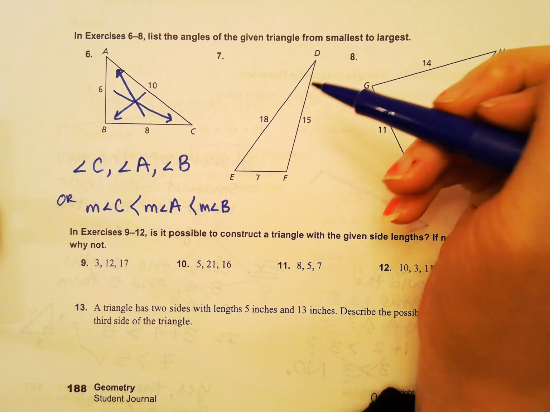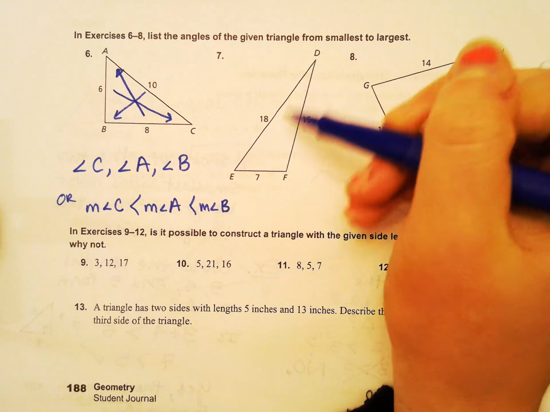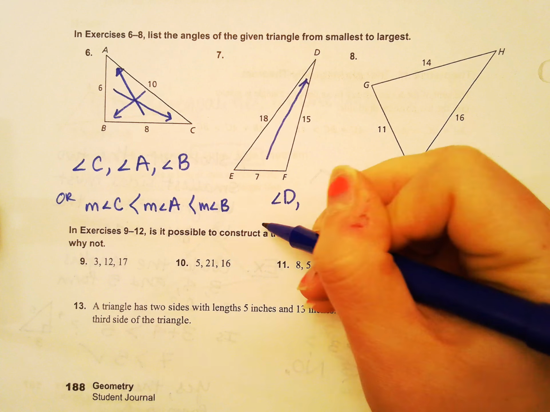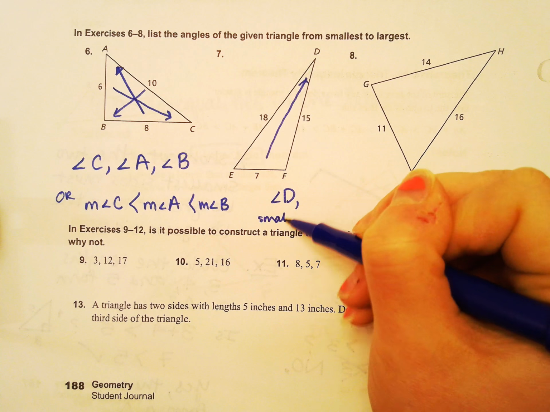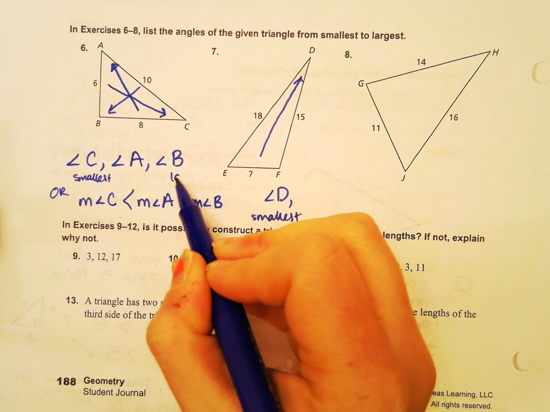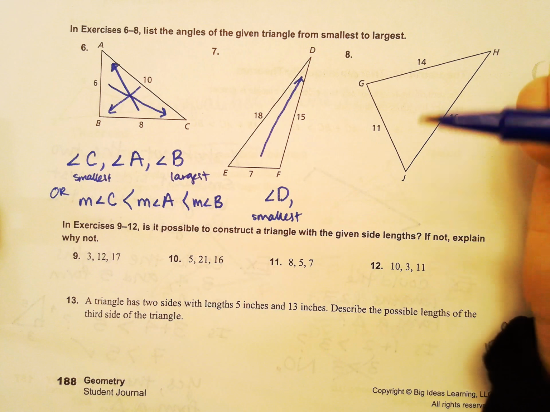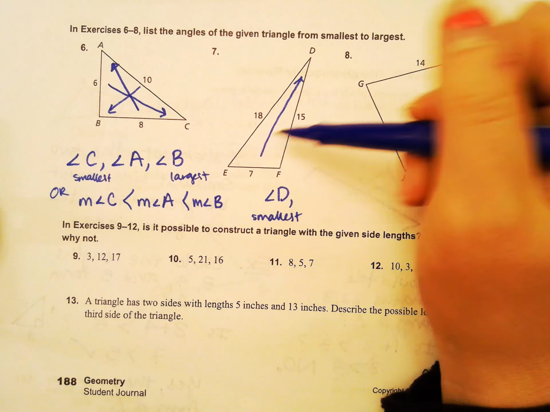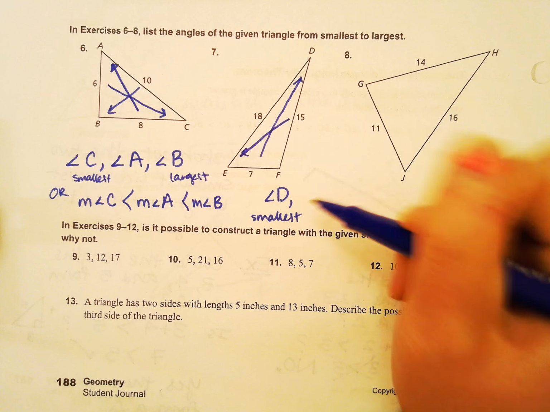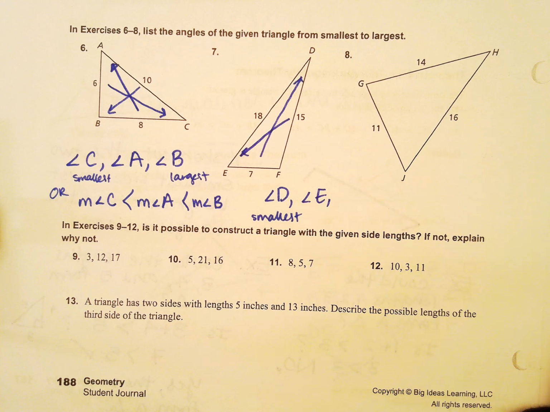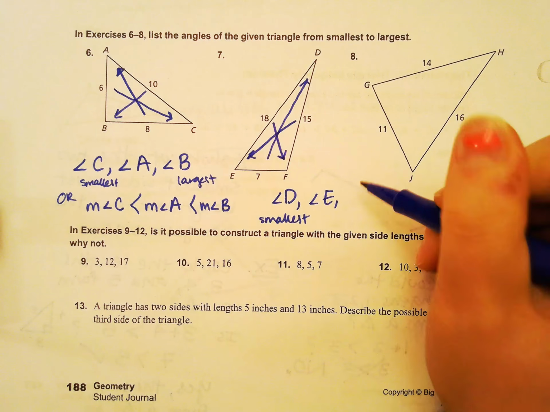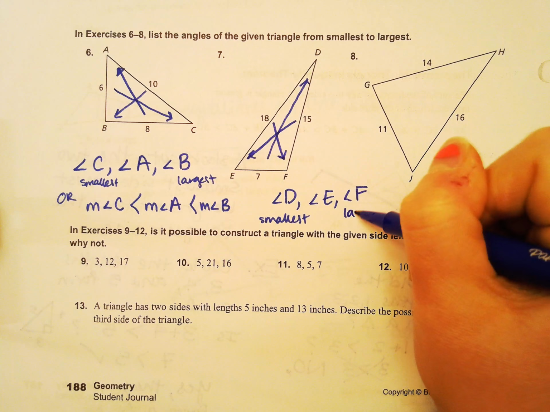So for number 7, my smallest side length here is 7, so that's across from my angle D. So angle D is going to be my smallest. I should write that here. Smallest. This is smallest. And largest. My next biggest side length is 15, which is DF. That's across from my angle E. And then my biggest angle is across from my biggest side length, which is 18, DE, so that would be angle F. That's my largest.